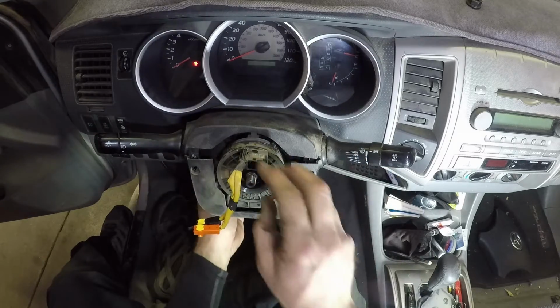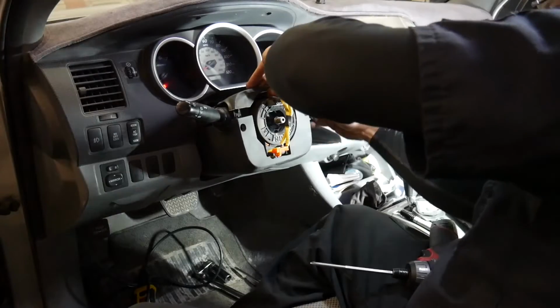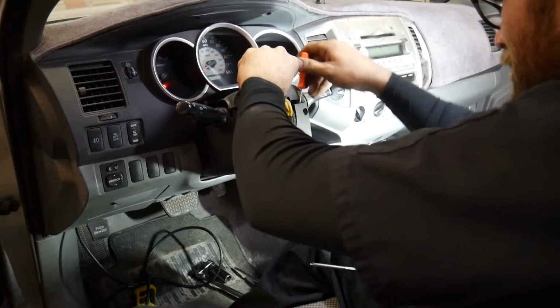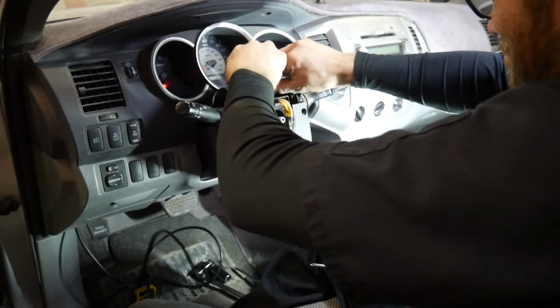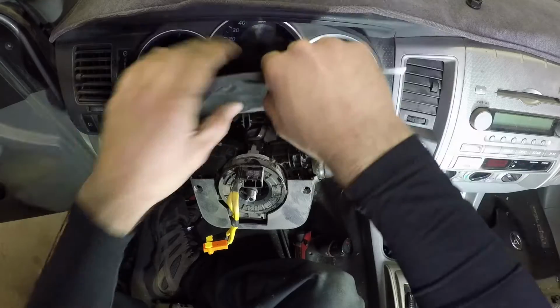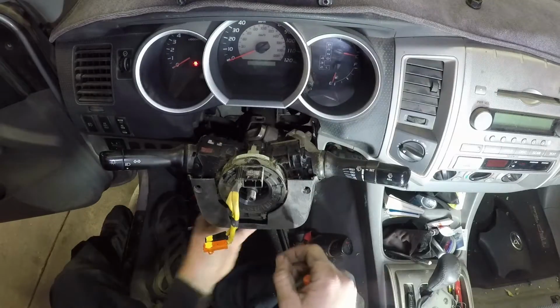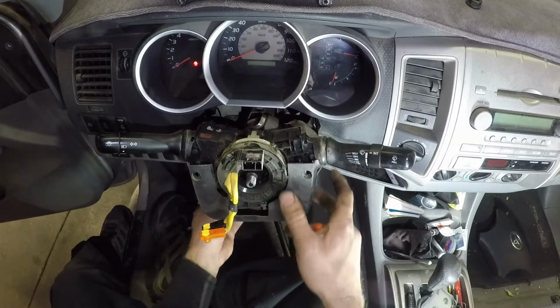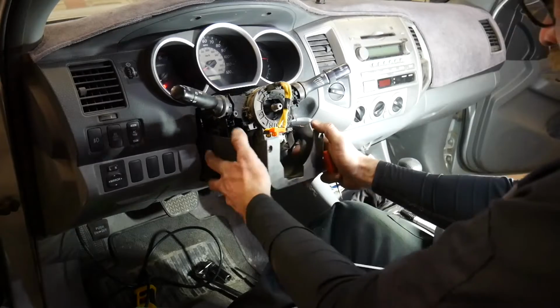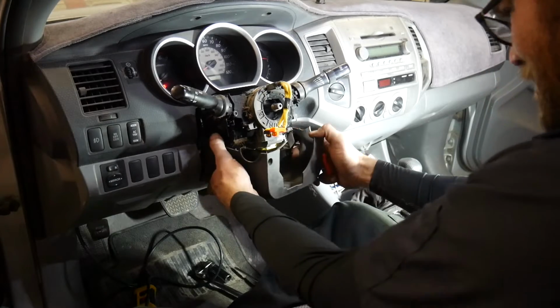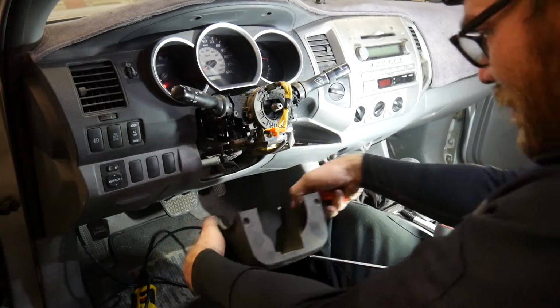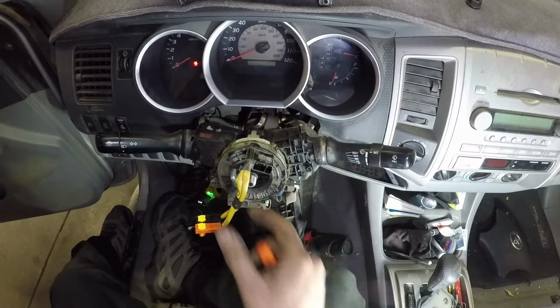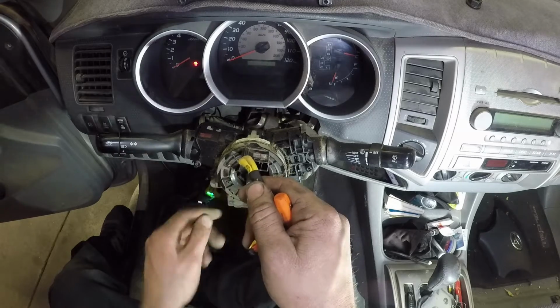I'm going to tilt the steering wheel down. Sometimes that helps. Upper cover's off. I'm going to tilt it back up. And the lower cover's off. So this here is the Clockspring.